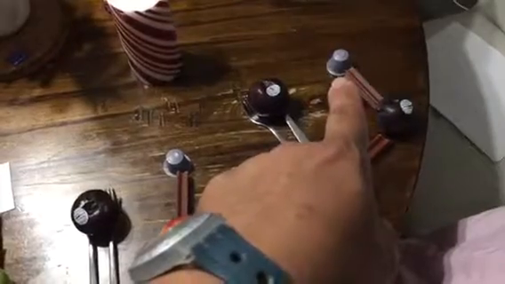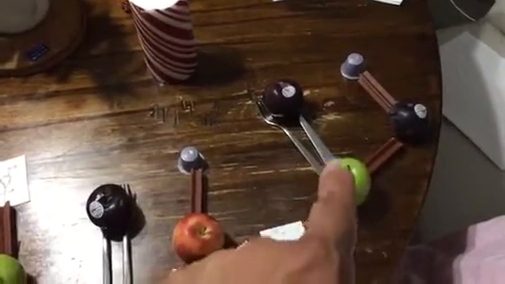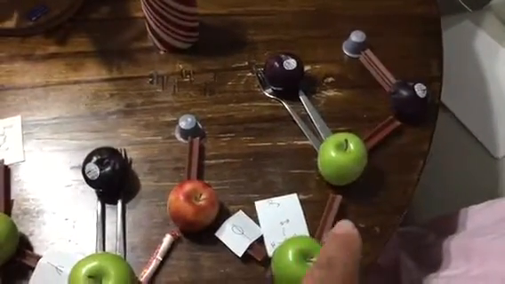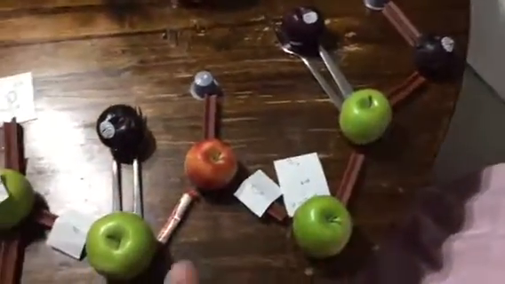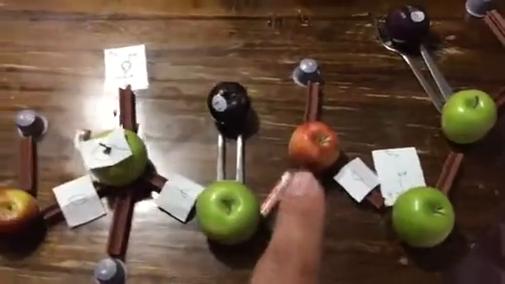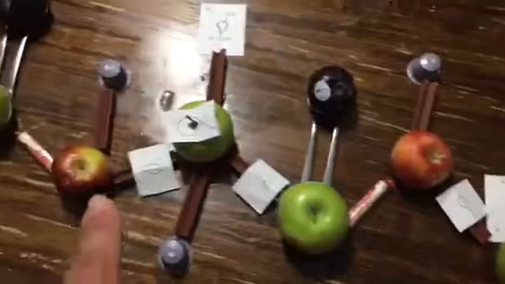So I just want to go over real quick what's what. The plums represent oxygen, the espresso cups represent the hydrogen. The doggy treats just represent bonds, and the double forks are, of course, the double bonds by the carbons. Green apples are carbons. Red apples are nitrogen. The Smarties represent the peptide bonds.